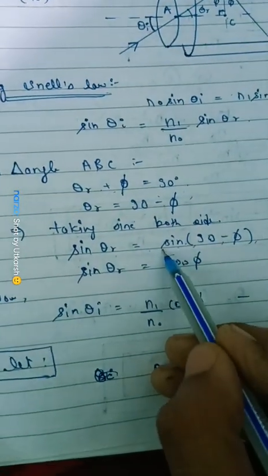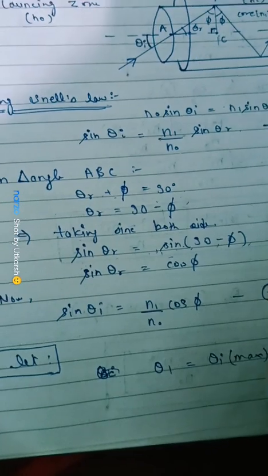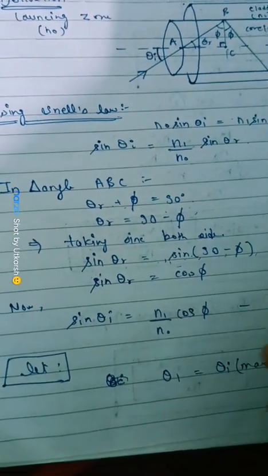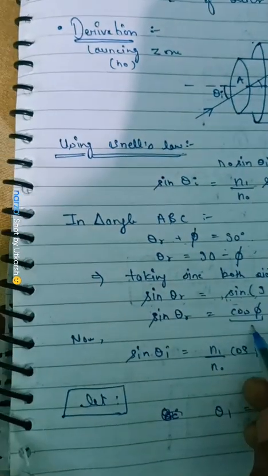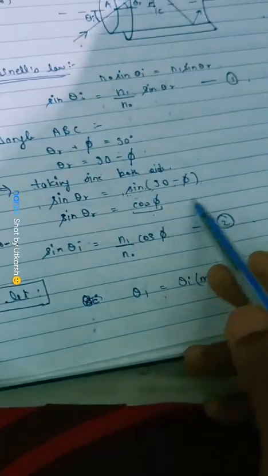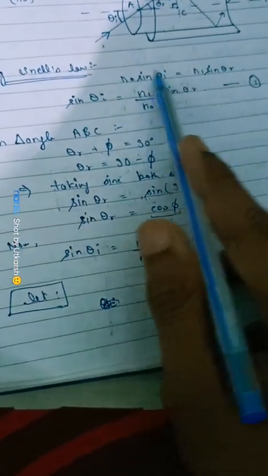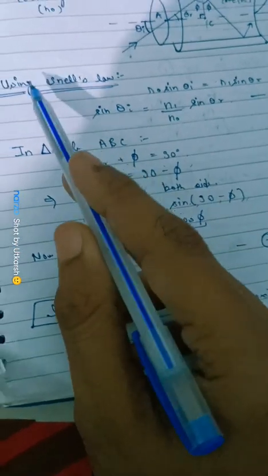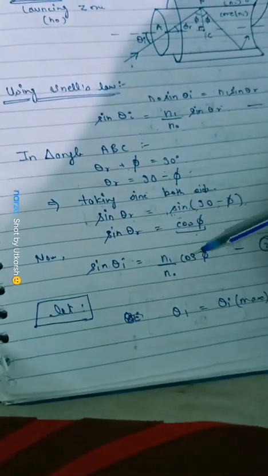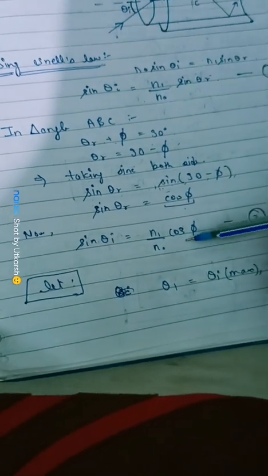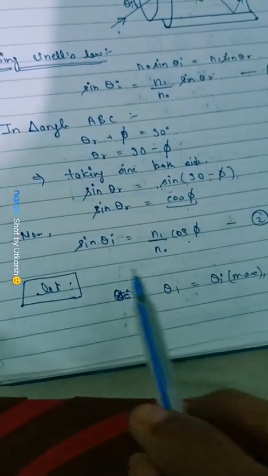Now we know that sine of 90 minus theta equals cos theta, so simply we can write it as cos phi. We use this cos phi in our first equation, that is the Snell's law equation. Theta r is replaced by cos phi, and this will be considered equation 2.